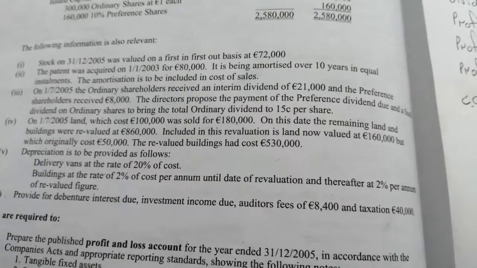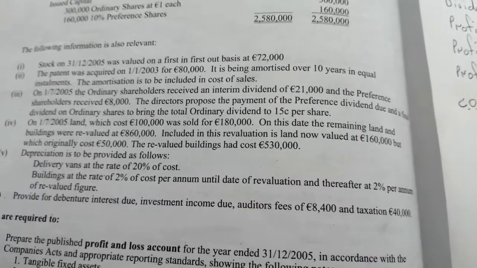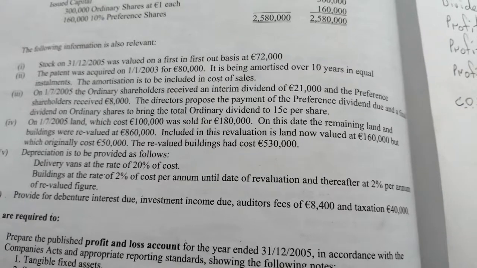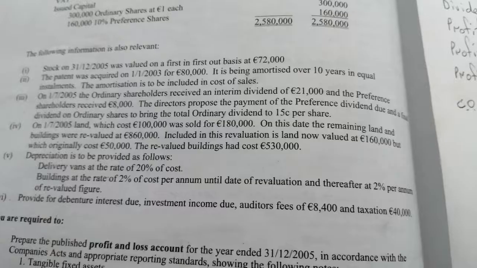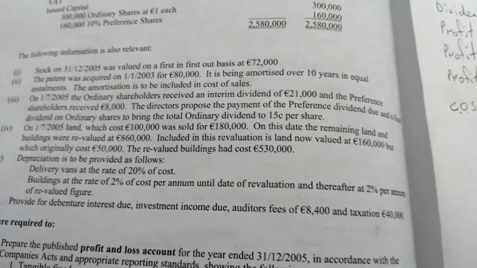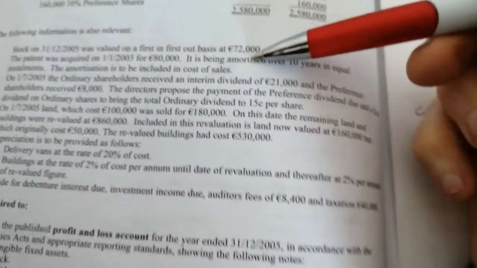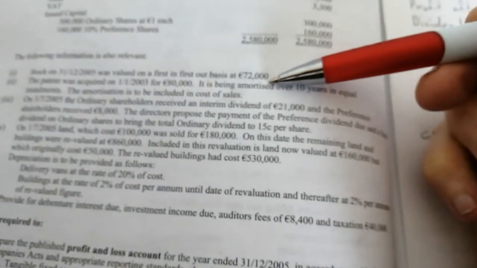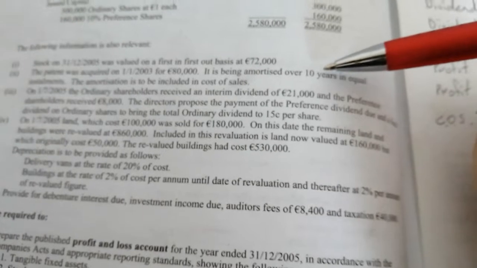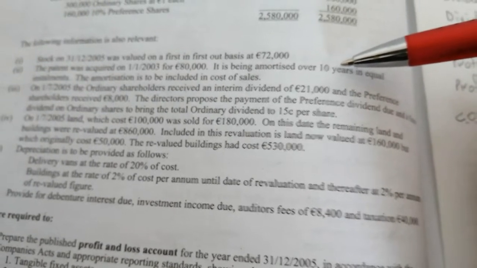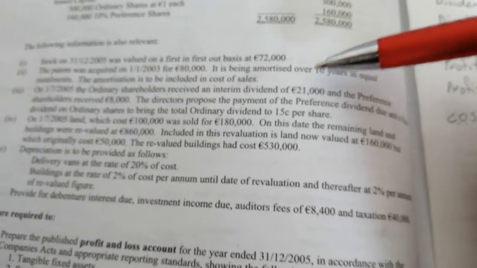It's worth something. So just like fixed assets, where we depreciate them, where they go down in value every year, we depreciate patents also. But instead of calling it depreciation, we call it amortization. So when we say here that the patent is being amortized, we're really saying it's being depreciated over 10 years. It means we're writing down its value, or we're depreciating it over 10 years in equal installments.